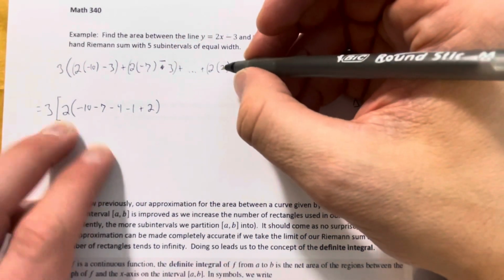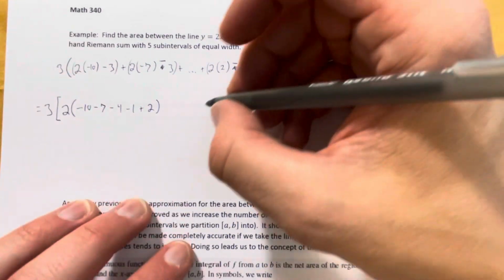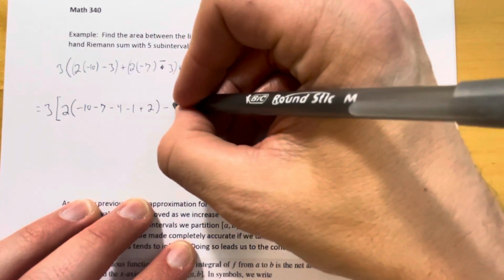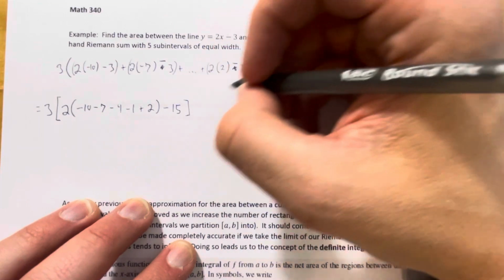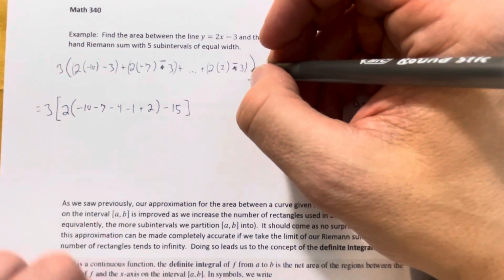So that is what the sum of all of those 2 times a number is going to look like. And then the minus 3's we said would add up to negative 15. Okay, let's continue working through this.